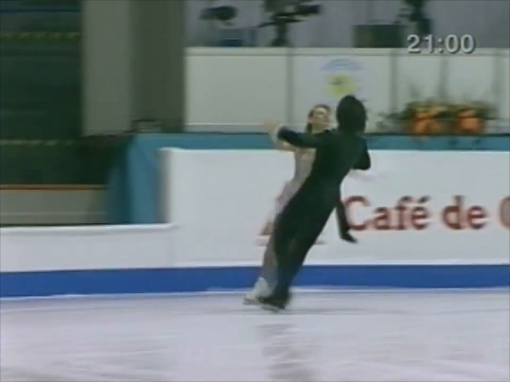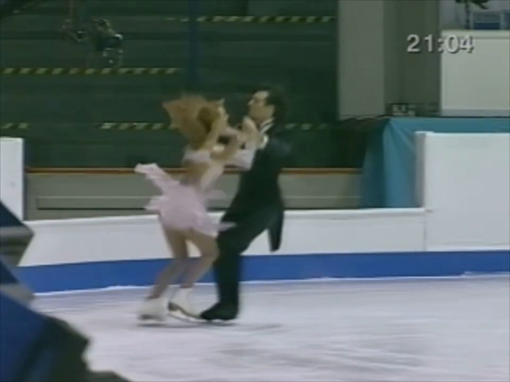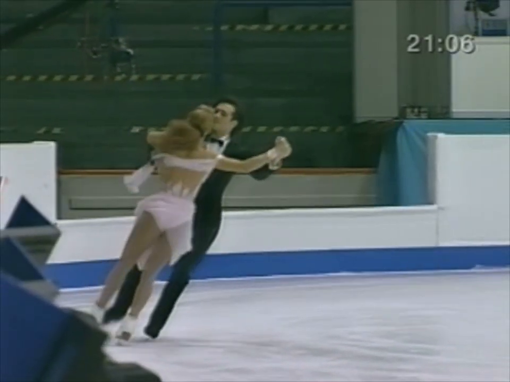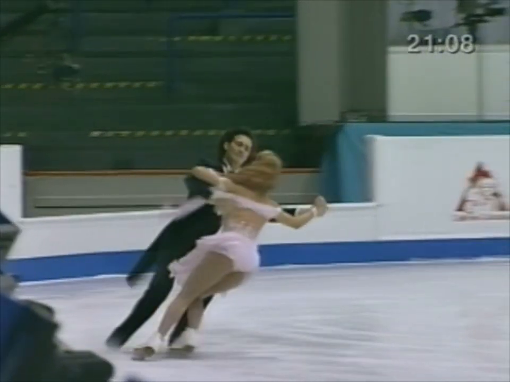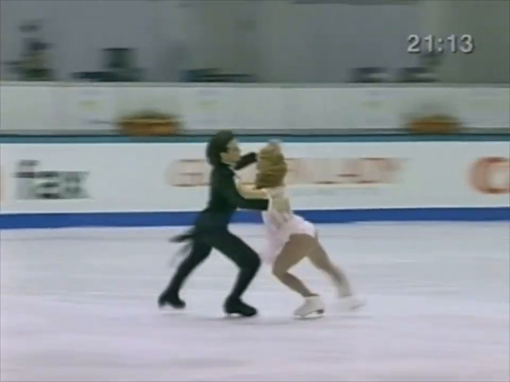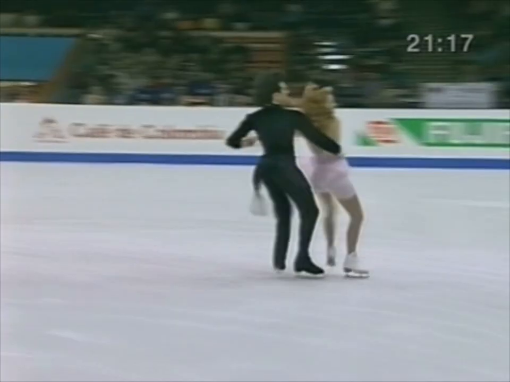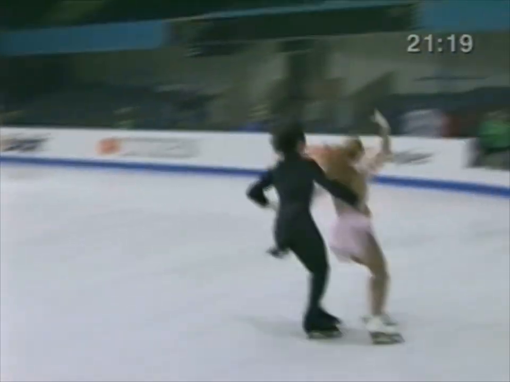Step 4 is a 1 revolution inside forward twizzle, followed by a fast mohawk, and concluding with a chasse and a swing roll. This section of mohawks is skated neatly with a 1, 2, 3, 1, 2, 3 timing into the next lady's twizzle.